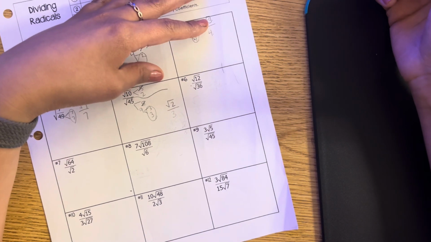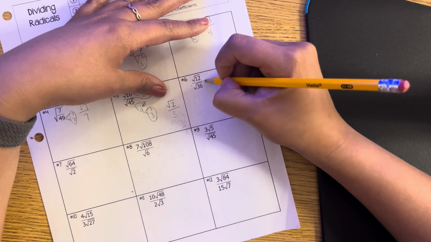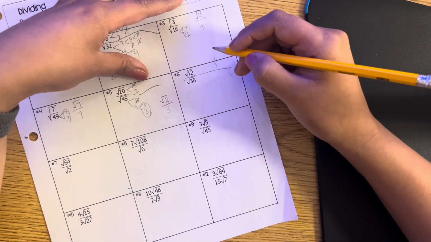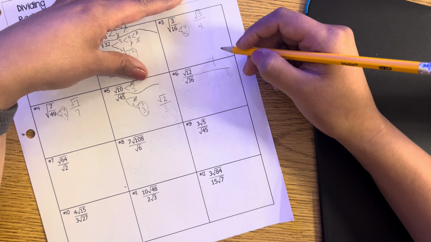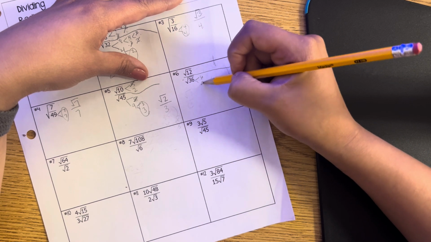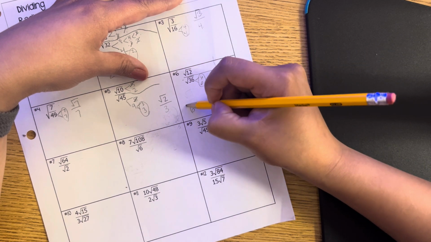Again, let's do that again, number 6. So let's build our factor tree. Although the 36 is a perfect square, so that would essentially factor into 6 and 6, and there would be no remainder. So it's just 6 in the denominator.